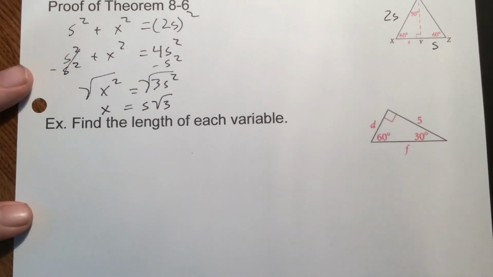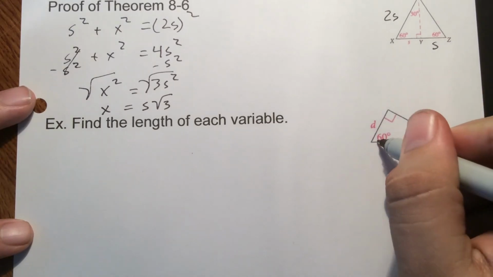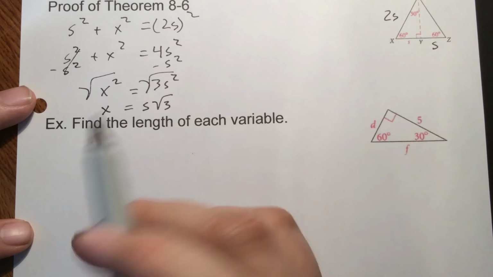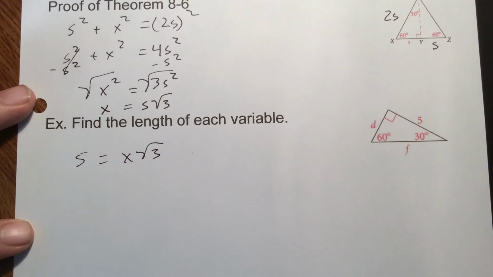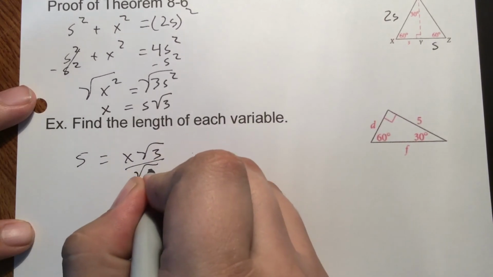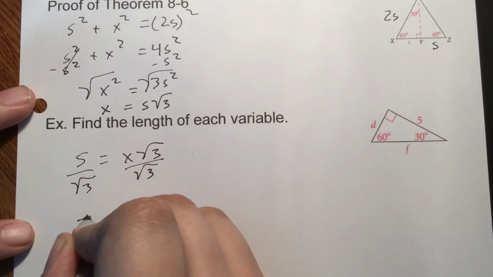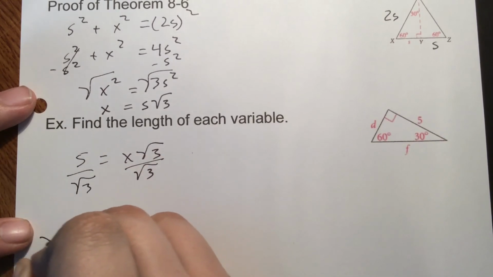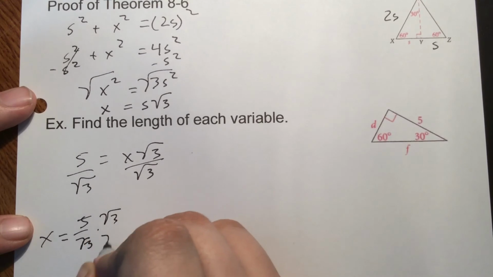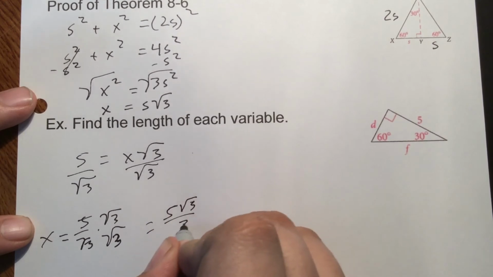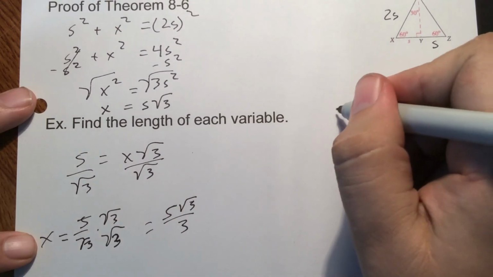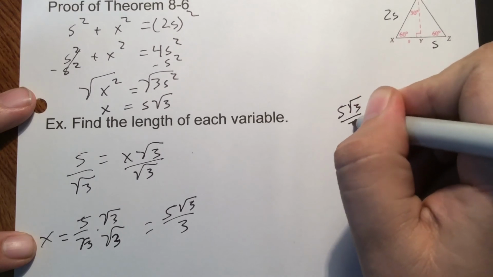So, in order to find the length of each variable, we're going to run with this. The side that we have is opposite of the 60, which is our s square root of 3, unfortunately. So, 5 equals x square root of 3. If we solve for x, we divide by the square root of 3. So 5 over the square root of 3 is what's going to equal x. We have to rationalize, so we take it times the square root of 3. So 5 square root of 3 over 3 is what x is.